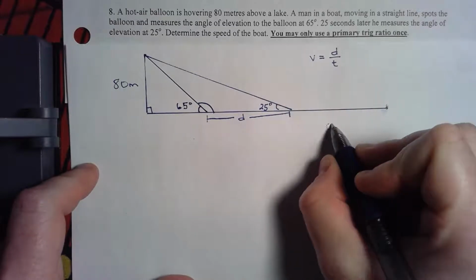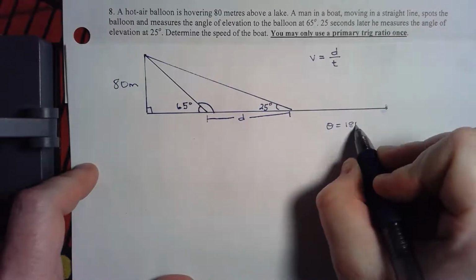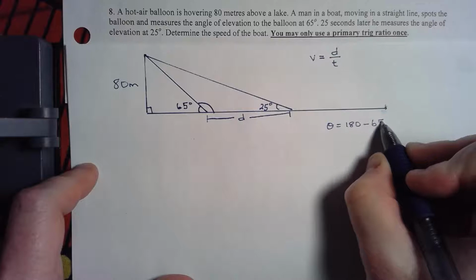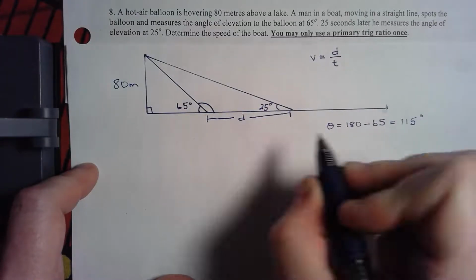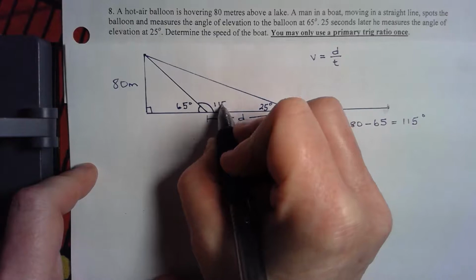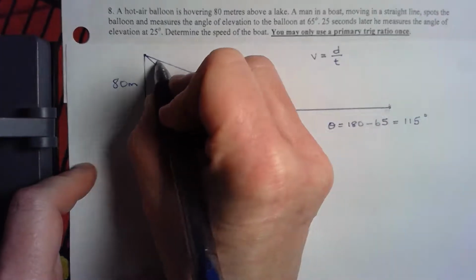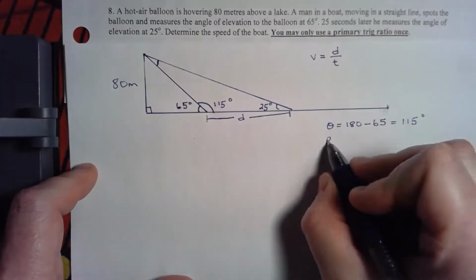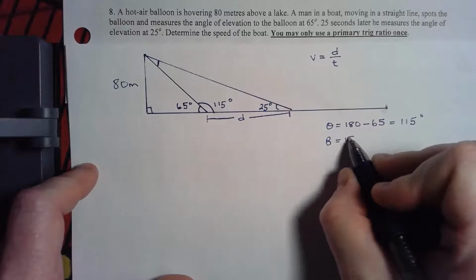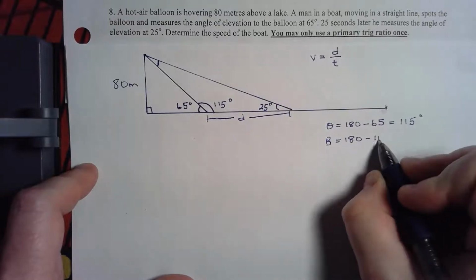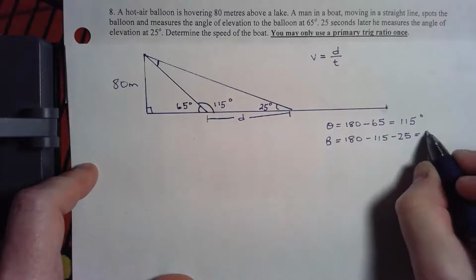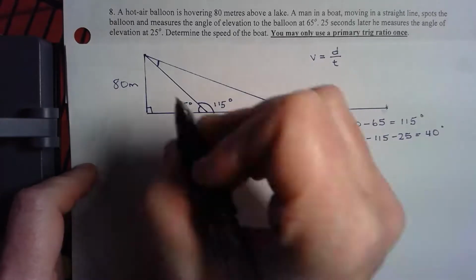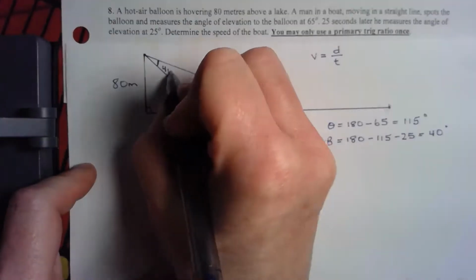So theta equals 180 minus 65, which is equal to 115 degrees. And then this angle up here in the triangle, we'll call it beta. That's equal to 180 minus 115 minus 25, and so that's going to equal 40 degrees. So we'll plug 40 degrees in here.